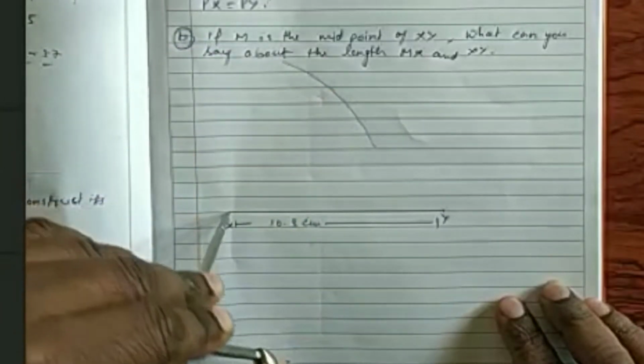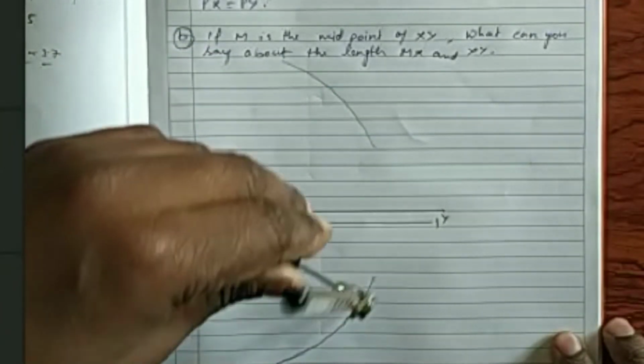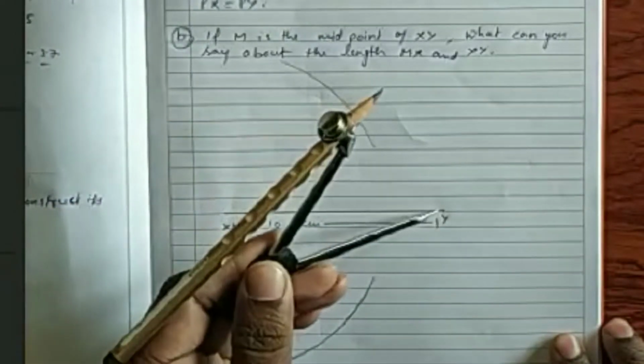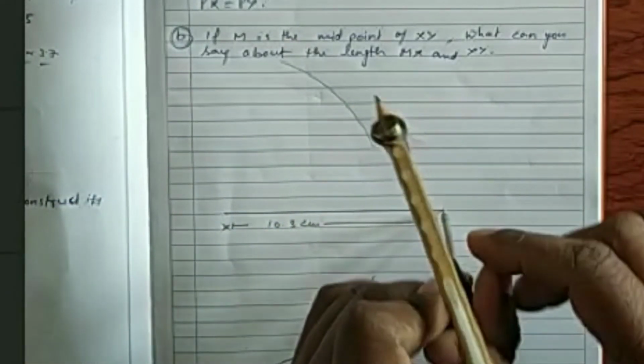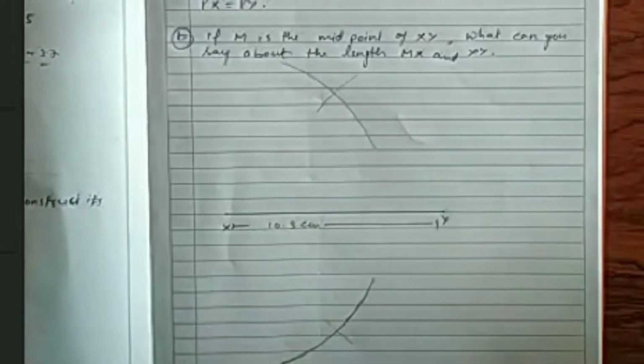First arc upside, second arc downside. Same thing from Y. First arc upside and second arc downside. Extra arcs you can rub.